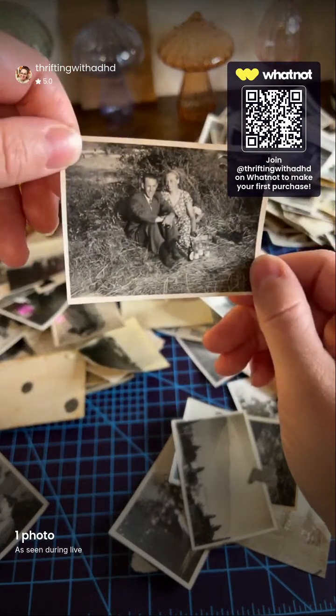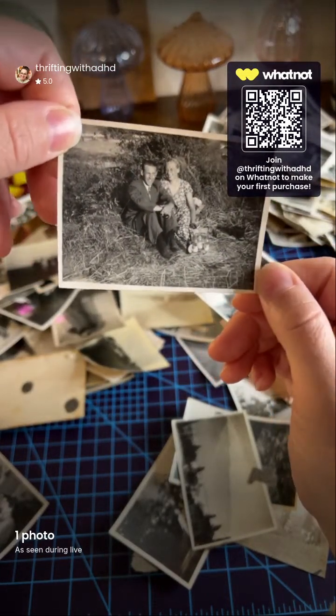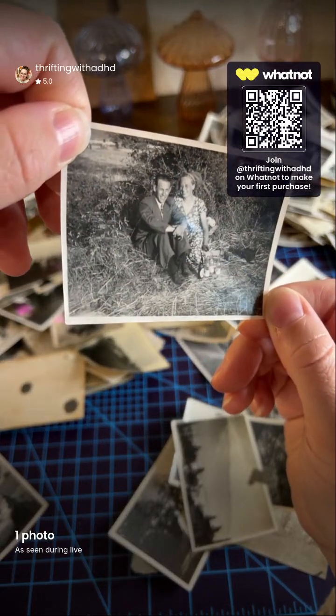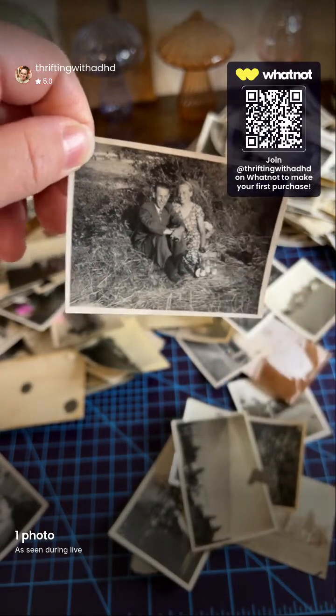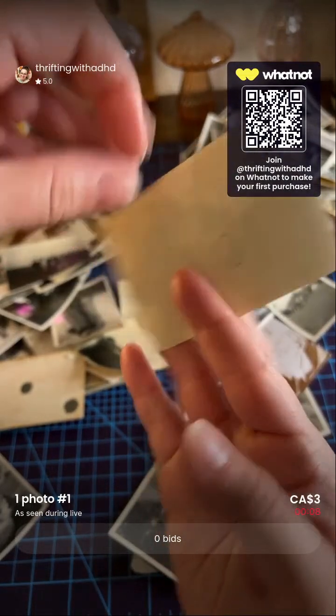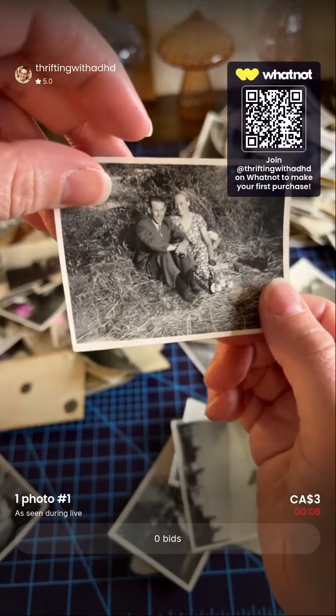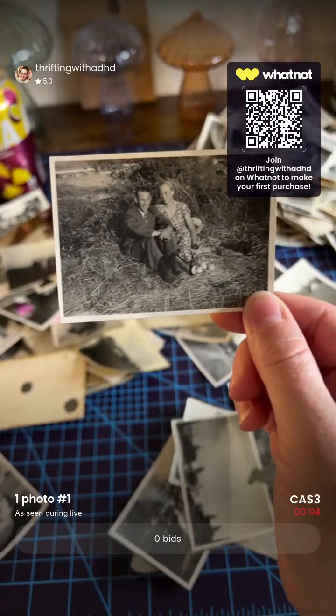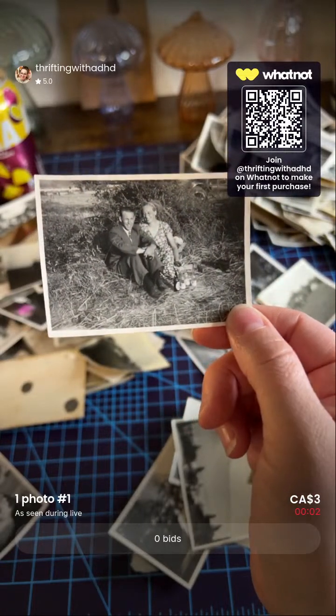It's a lovely couple sitting down on some grass with a lot of empty bottles around them. Feeling good. They are feeling good. No date or anything on that one. That one is running.